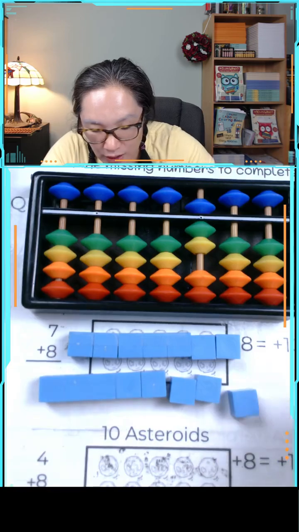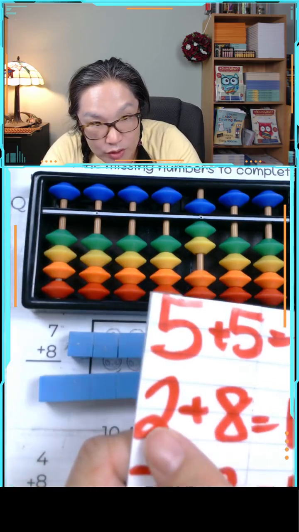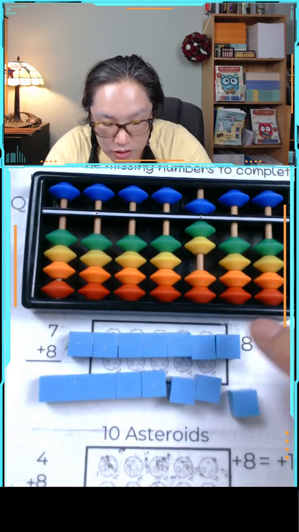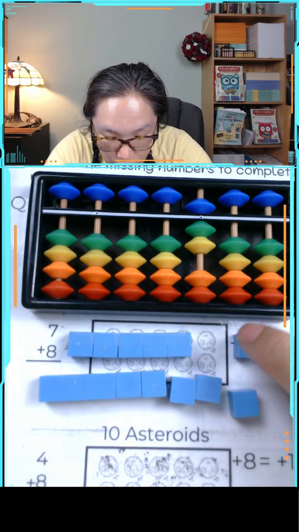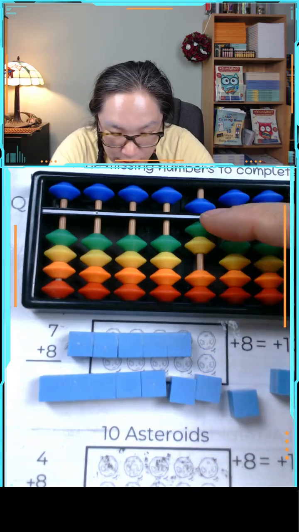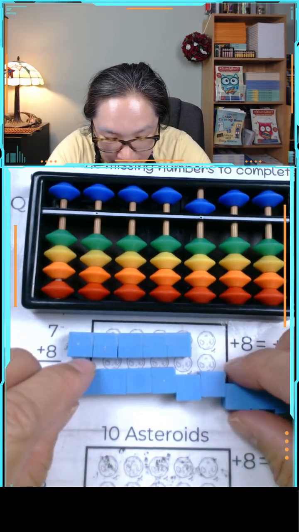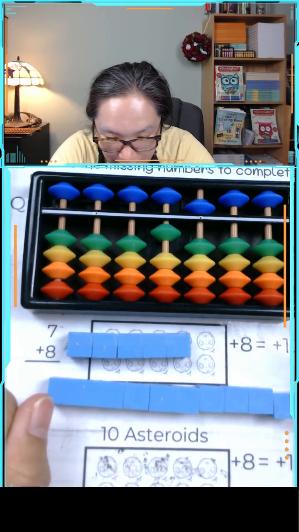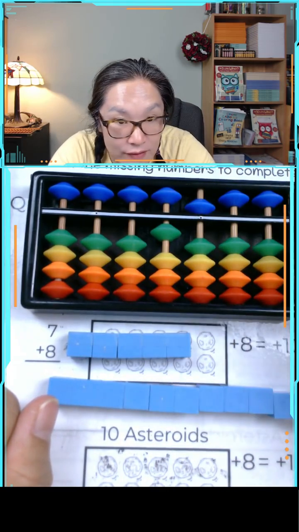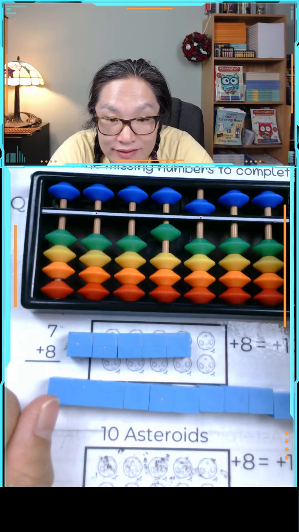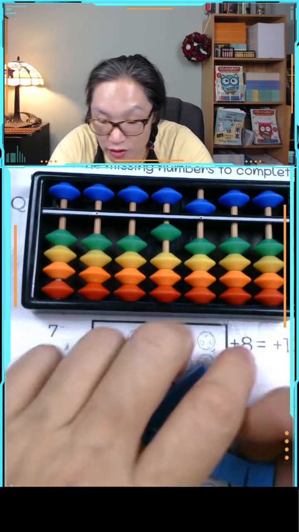What do I do? Well, I know 8 plus 2 is equal to 10. So the 2 has to come from somewhere. The 2 comes from the 7. So I take away the 2. I have now made a 10. So my final answer is 15. We could do it again, right? So let's do another one.